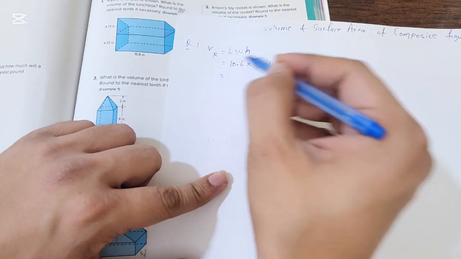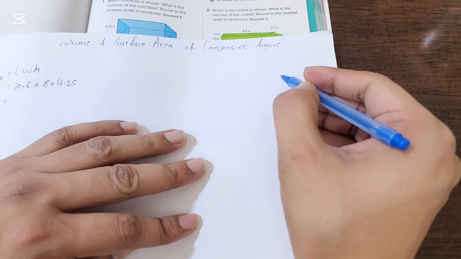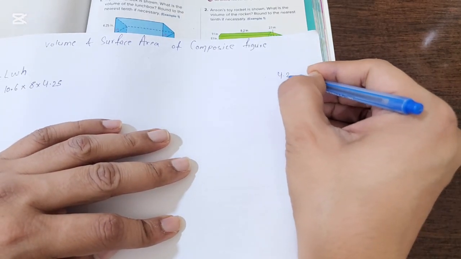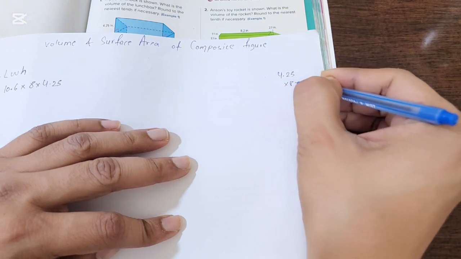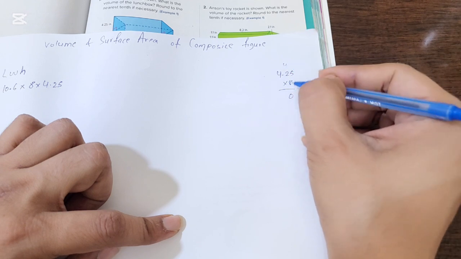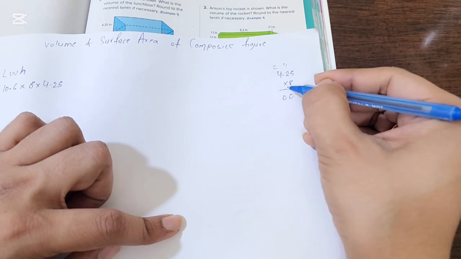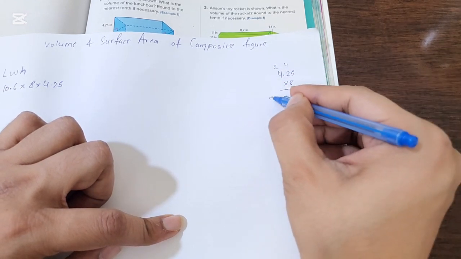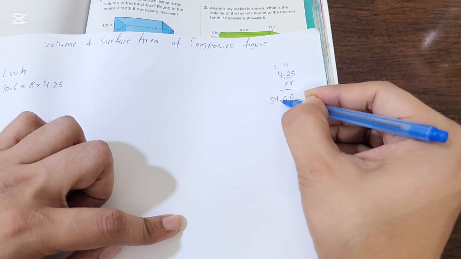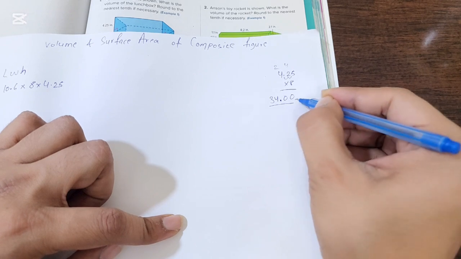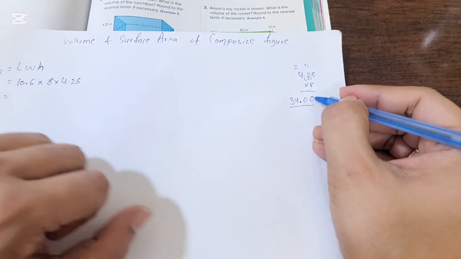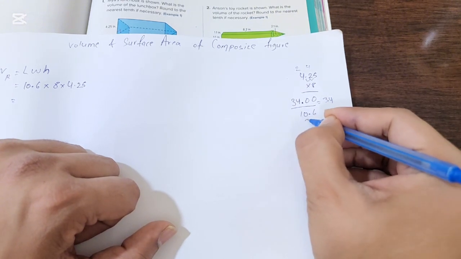Now let us just solve it here. First of all, 4.25 multiply 8. 8 times 5, 40, 0 here, 4 up. 8 times 2, 16, 16 and 4, 20, so 0 here, 2 up. 8 times 4, 32, 32 and 2, 34. Now after the point we have 2 numbers, so after 2 numbers put the point, so this will become 34.00, means 34 only. Now 34 multiply by 10.6.